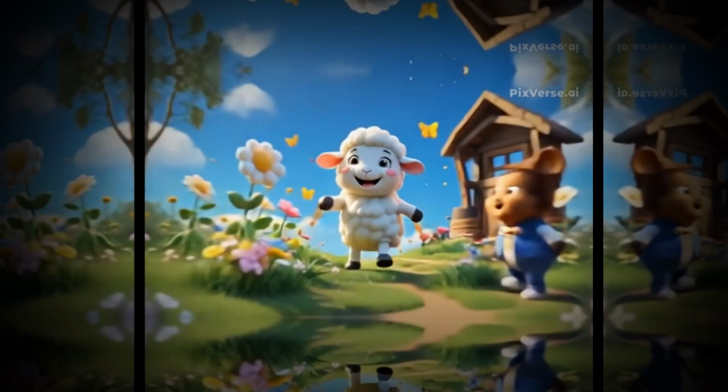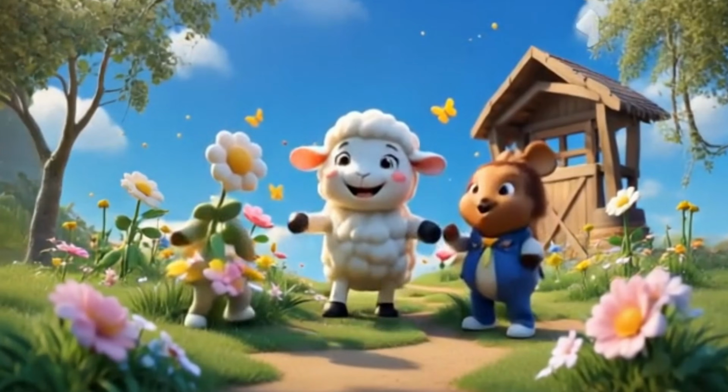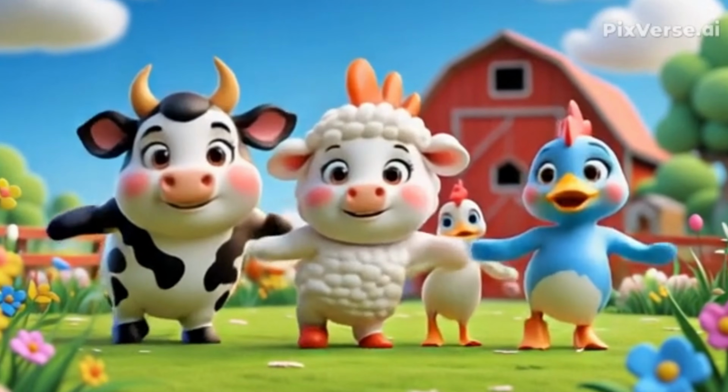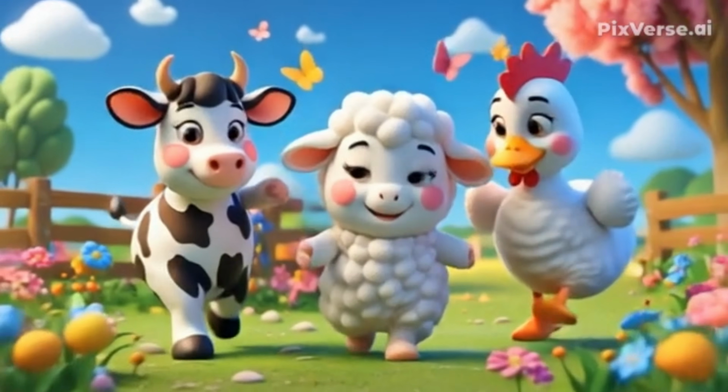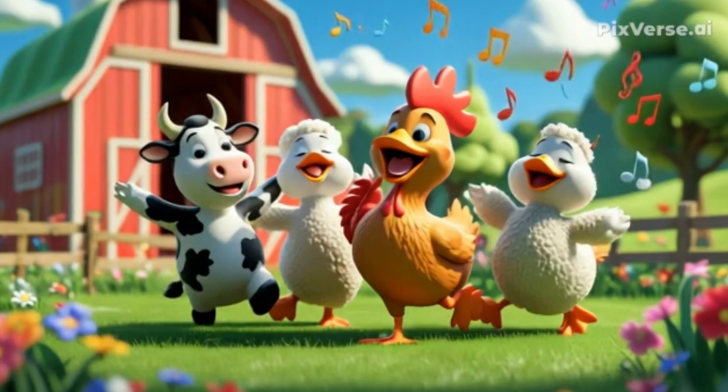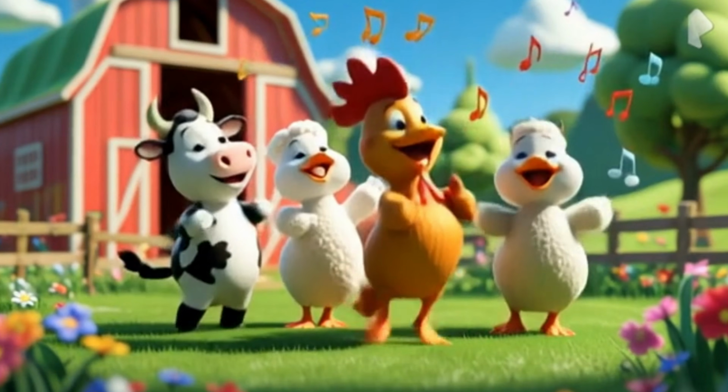See? A woolly sheep says ba to me. Ba ba ba ba ba ba ba. The sheep says ba ha ha ta da. On the farm, come sing along. Animal sounds make a happy song. Moo and baa and doodle doo.